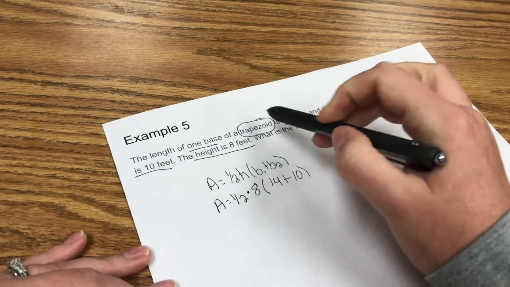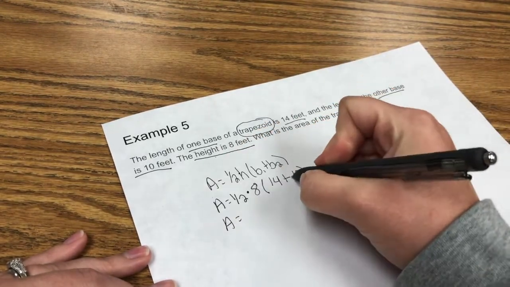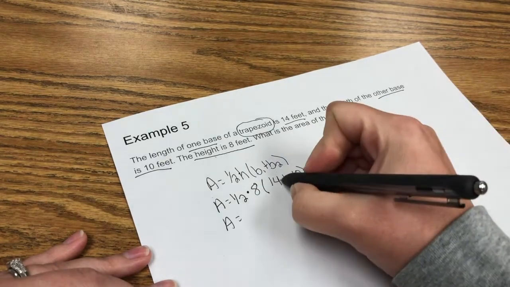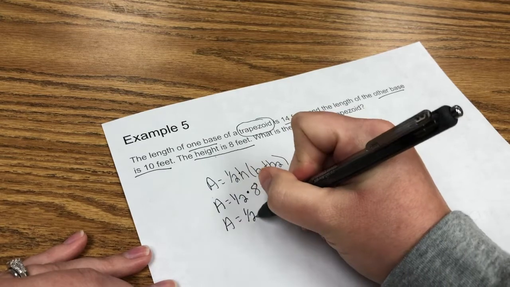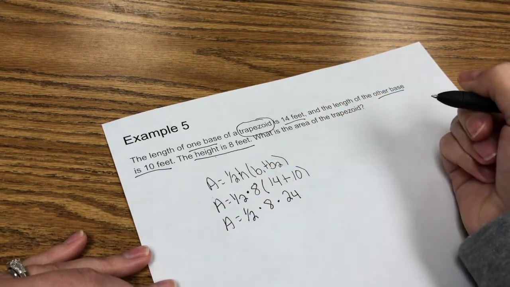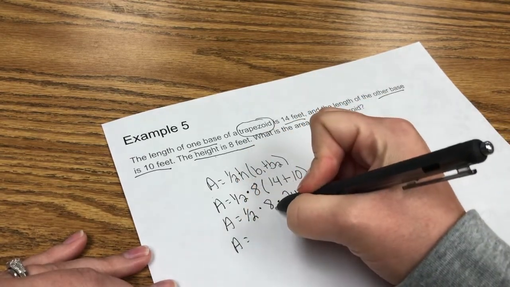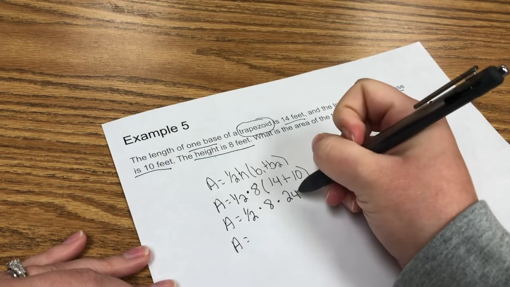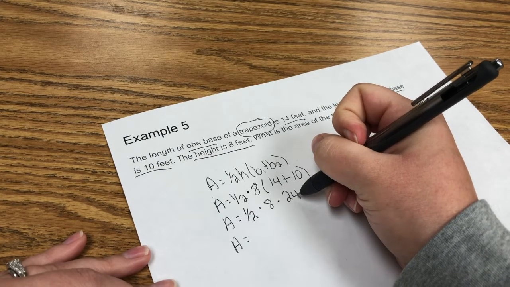So now I've used all of my measurements. Now I'm just going to solve. And don't forget, we need to do order of operations, so parentheses first. So 14 plus 10 is 24. And then 1/2 times 8 is 4, and then 4 times 24 is 96.